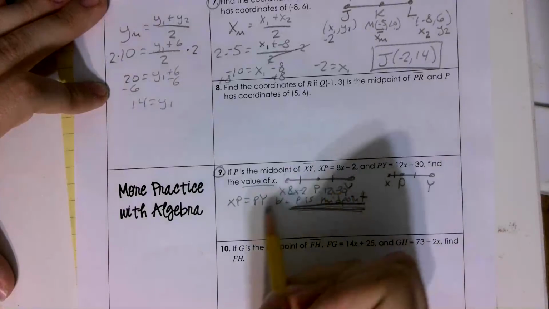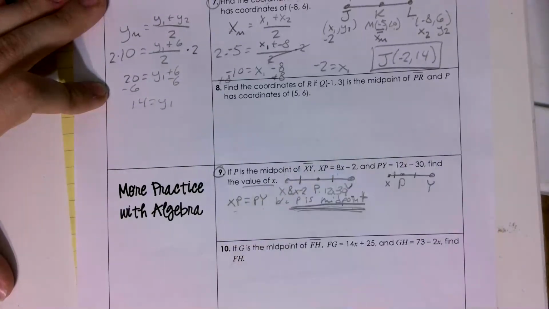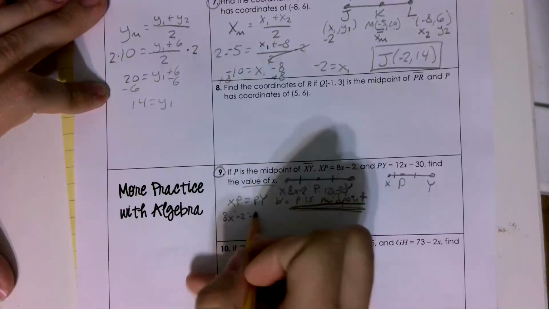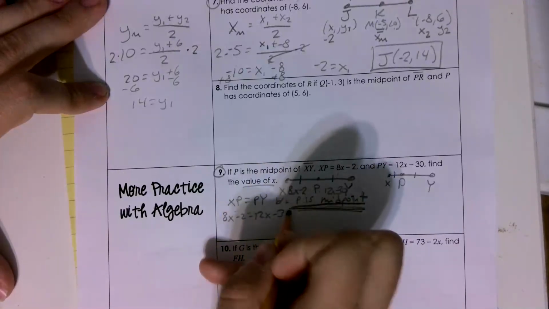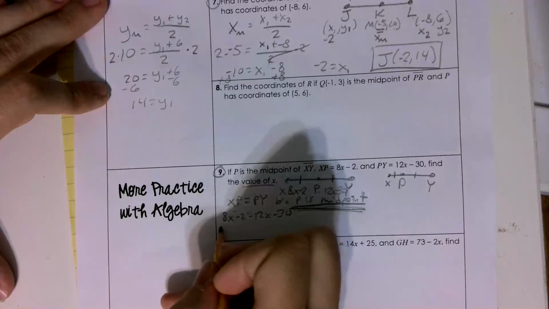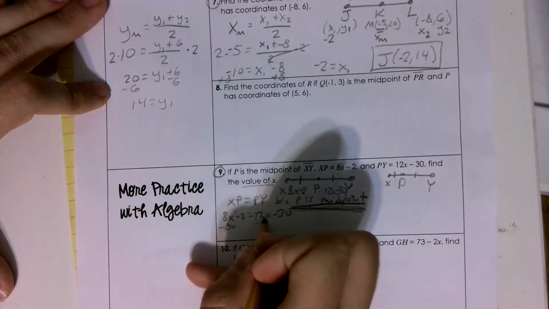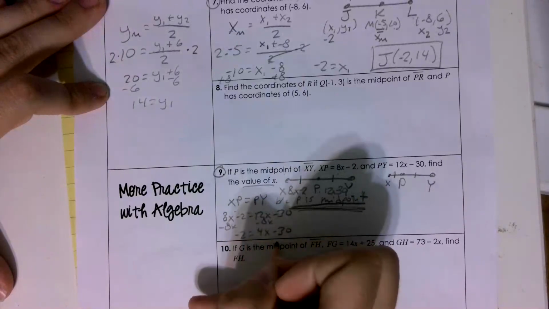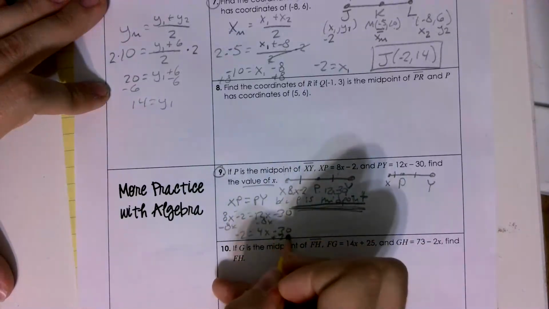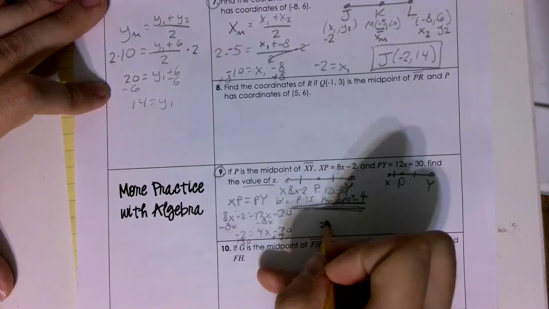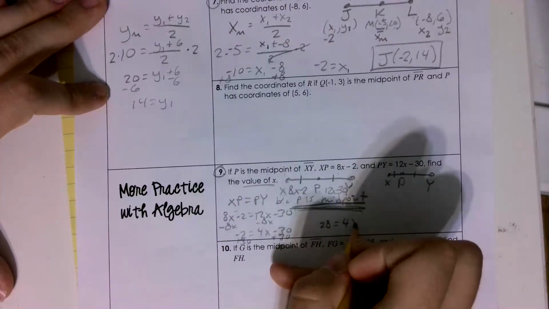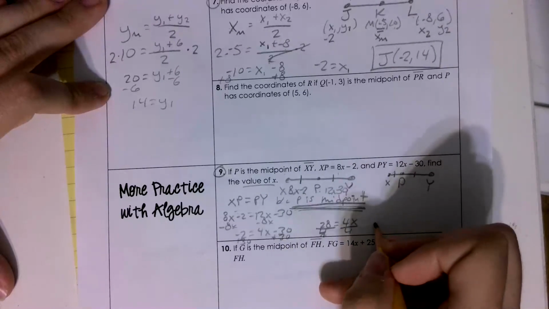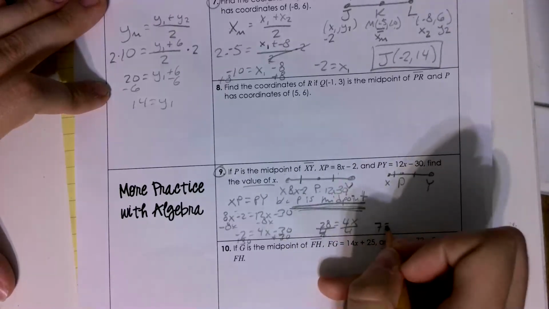So if I set this up, now I can find my x because I know that XP is 8x minus 2 and PY is 12x minus 30. Now I can solve for x. Let's subtract 8x on both sides. So we've got negative 2 is equal to 4x minus 30. Then I want to add 30 on both sides. So I get 28 is equal to 4x. And when I divide by 4, we get 7 is equal to x.